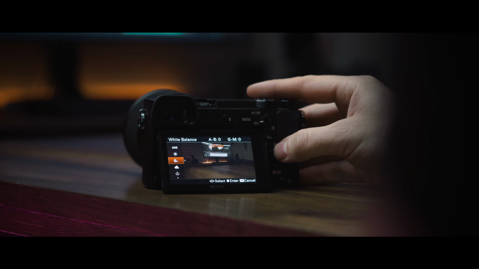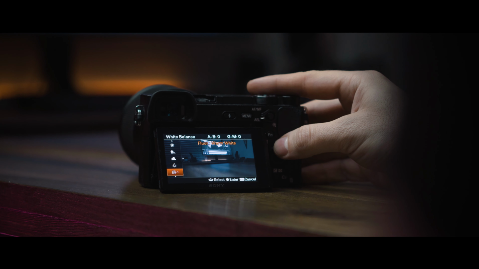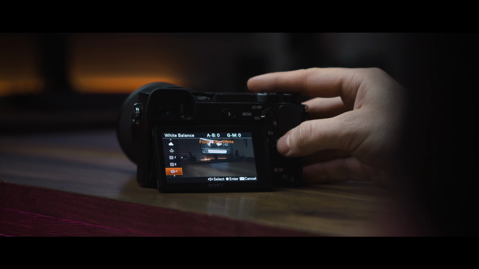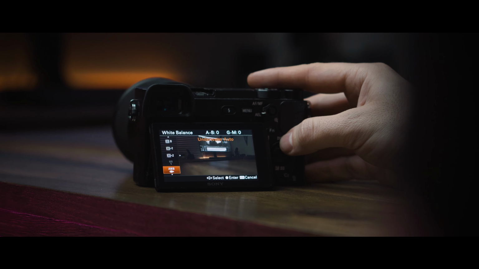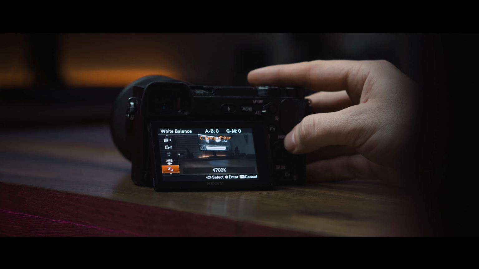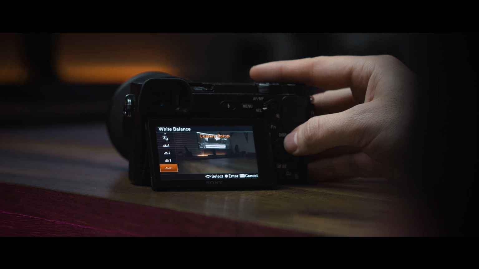The key with white balance is to make your image look as natural or neutral as possible. So if you're shooting out in the sun on a sunny day, you want to use the sun setting on your camera's white balance settings. If you're shooting inside with traditional warm light bulbs, you'll want to set your white balance to tungsten. If the presets on your camera aren't looking good, you can manually adjust the white balance yourself.